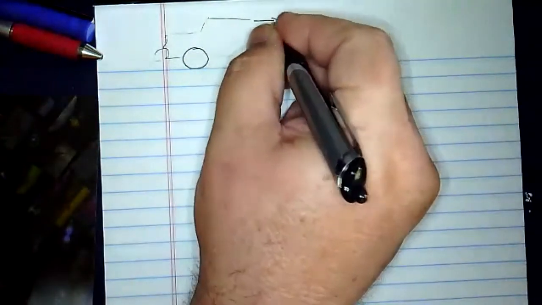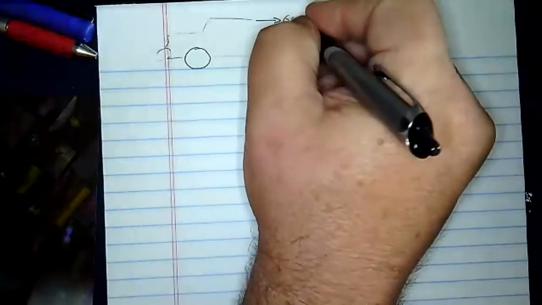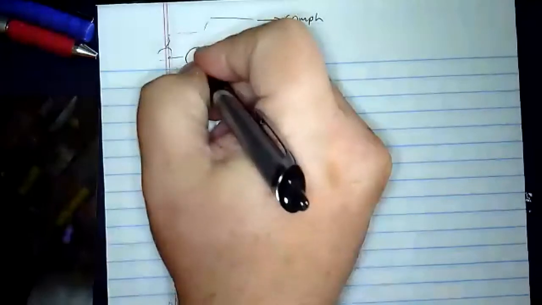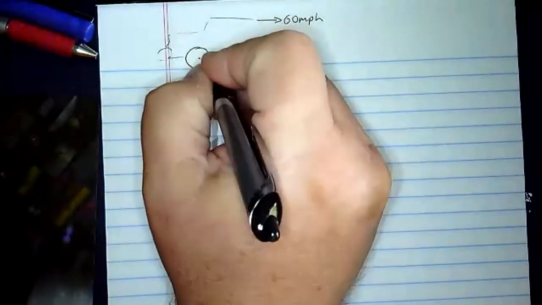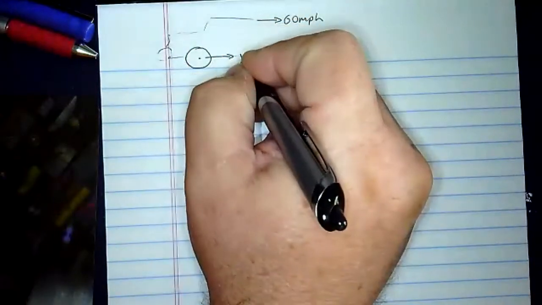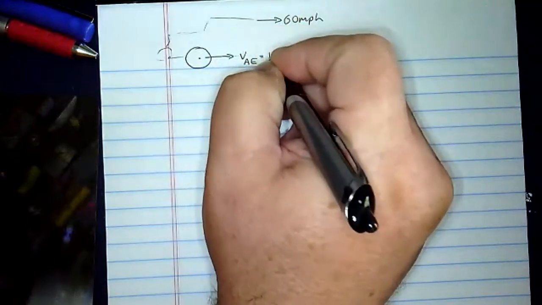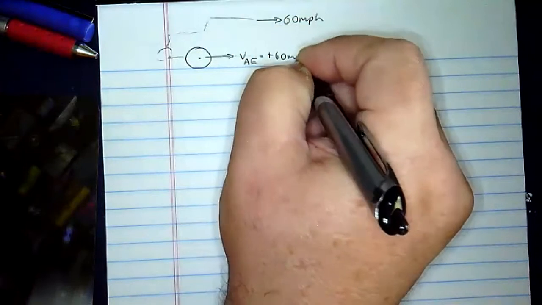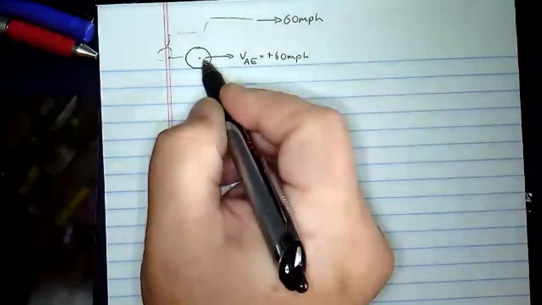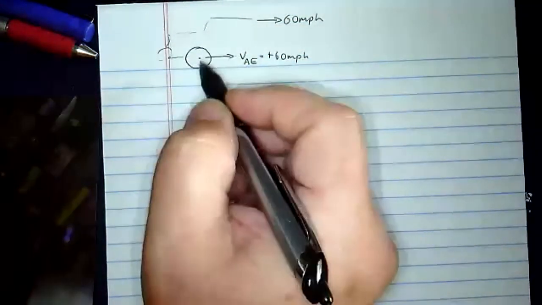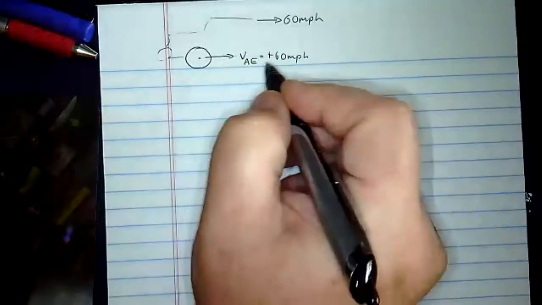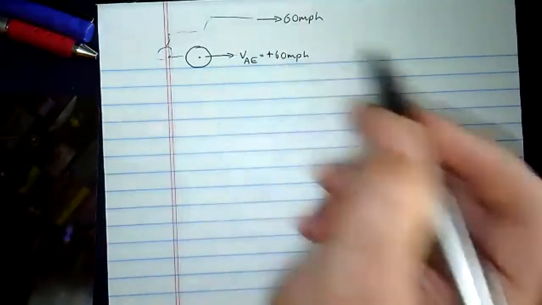So anyways, if the car is going, let's say 60 miles per hour, then I think you'd agree that the center of the wheel, that's the velocity of, say, the axle with respect to the earth, is equal to positive 60 mph. That makes sense, right? The center of the axle, and therefore the center of the wheel, is moving at 60 miles per hour because the car is going 60 miles per hour.